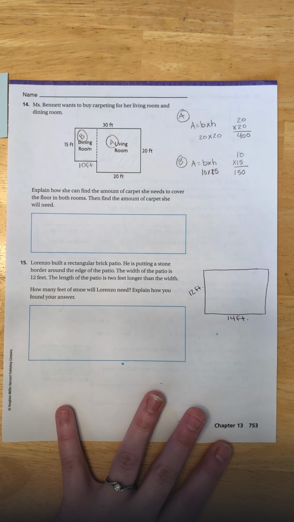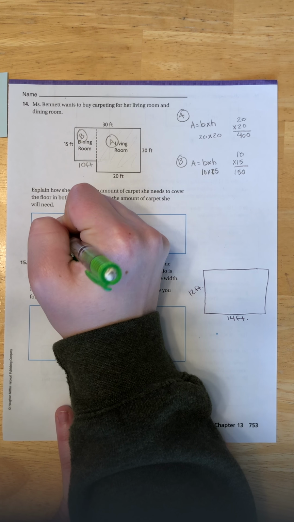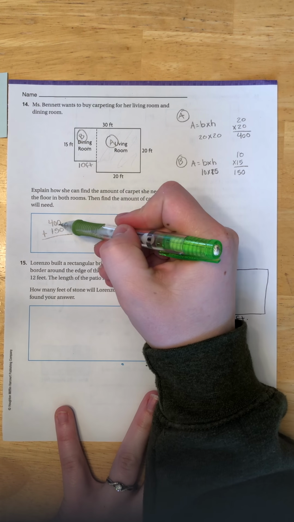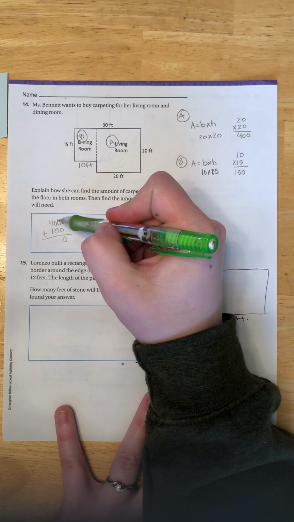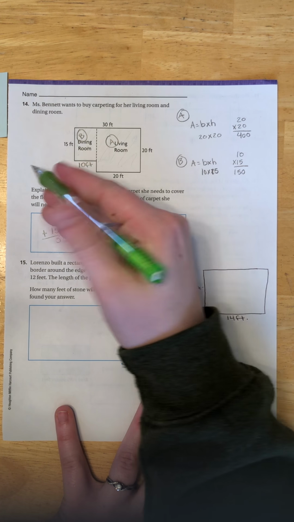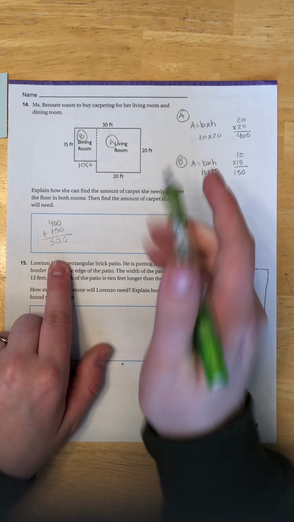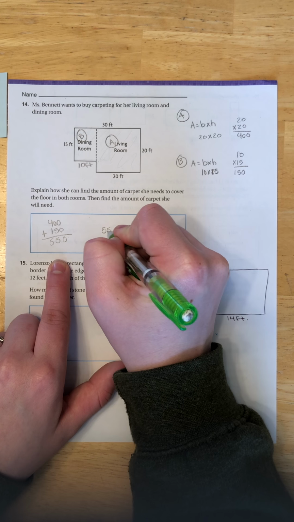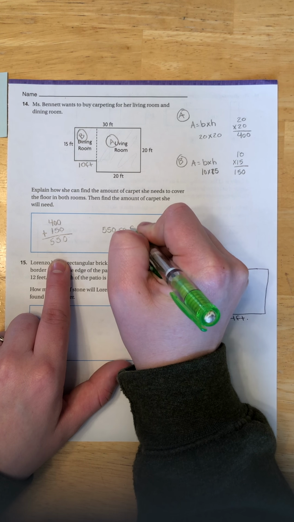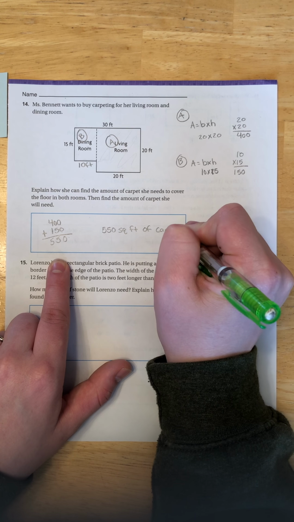Now I'm not done. I need to add both A and B together. 0 plus 0 is 0. 0 plus 5 is 5. 4 plus 1 is 5. The amount of carpet she needs is 550 square feet of carpet.